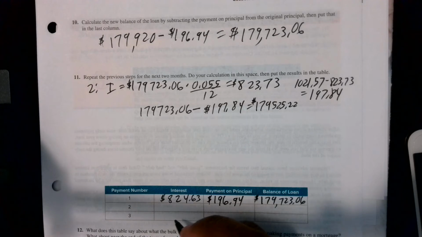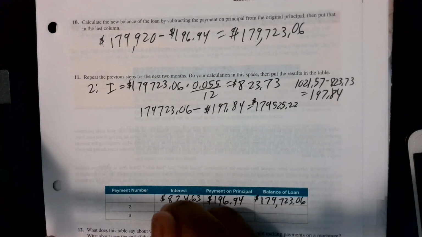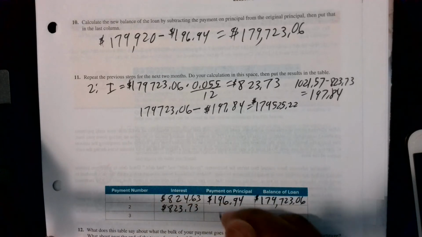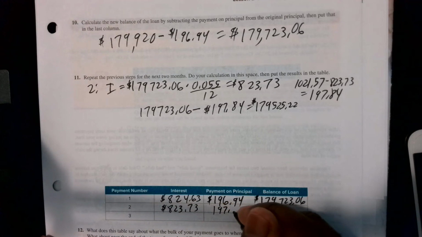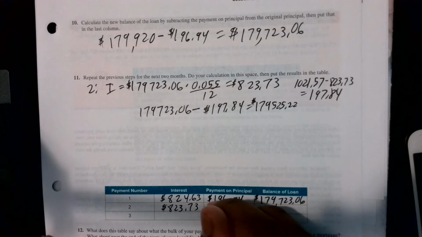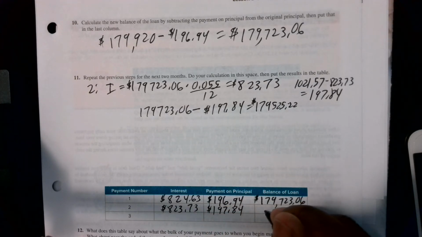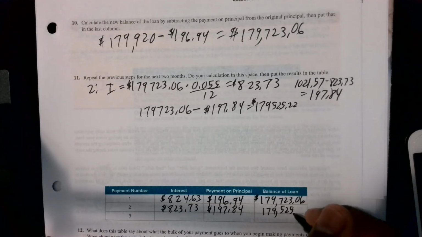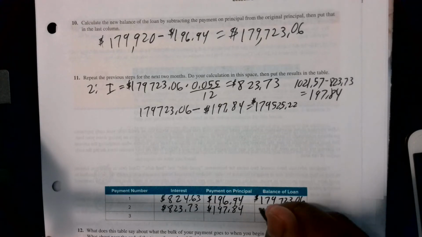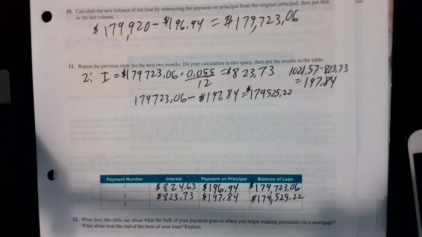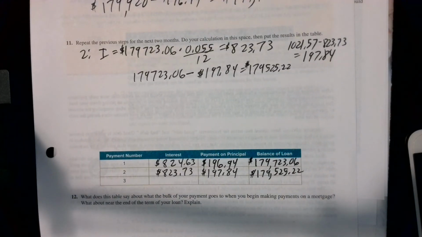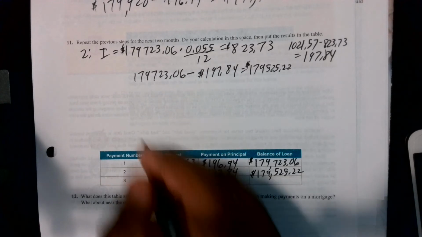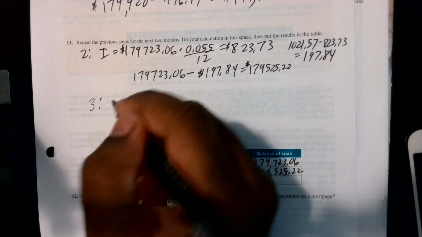So now we will fill in these boxes here. It'd be the $823.73, the $197.84 that will go to the principal, and then the new balance is $179,525.22. As you see, the interest is going down, the payment to the principal is going up, and the balance is going down. Okay, now we need to do month 3.